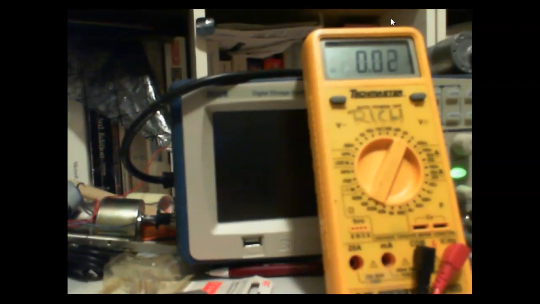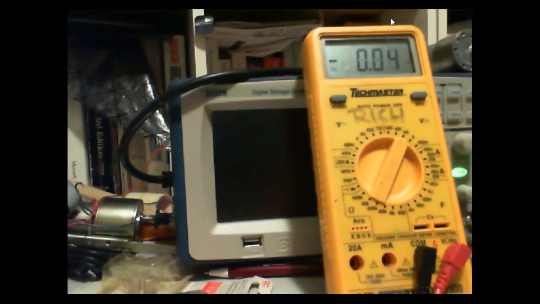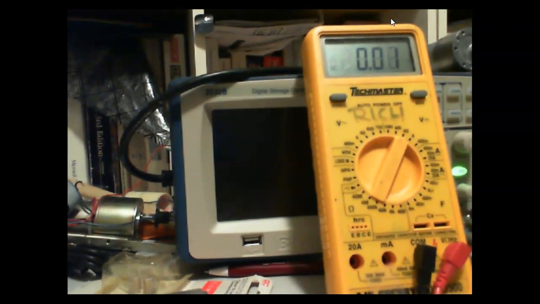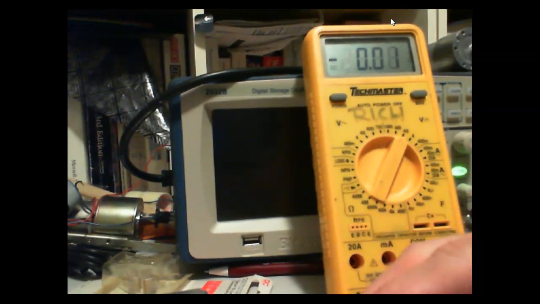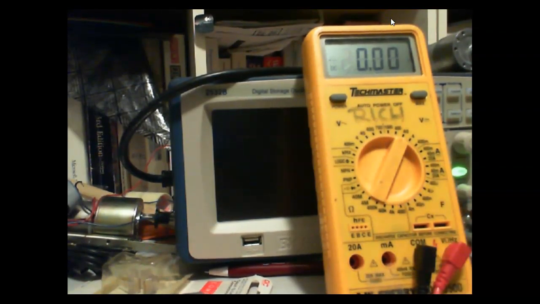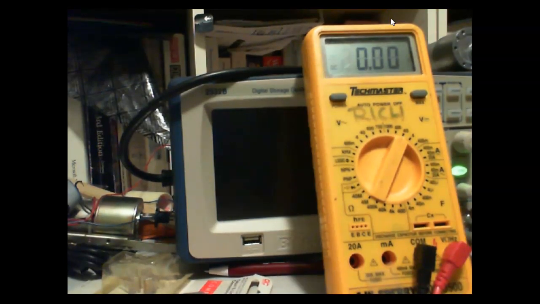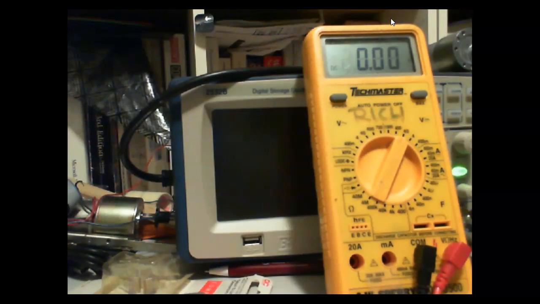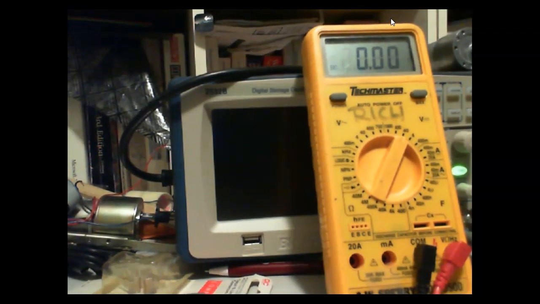So I'll come up here now and put my meter on the output of my tach generator, which is green and red, I'm sorry, green and yellow. Try to keep these things from touching. It's measuring 0. What's my problem? Wait. Anybody got any ideas?